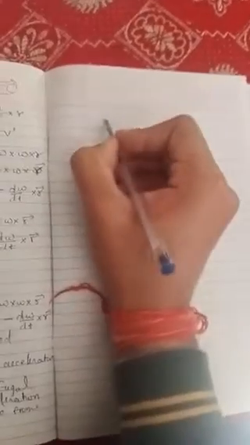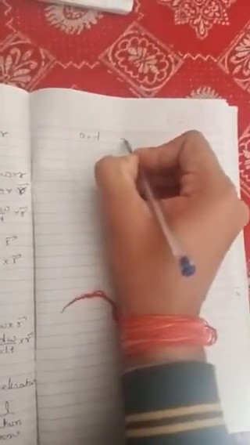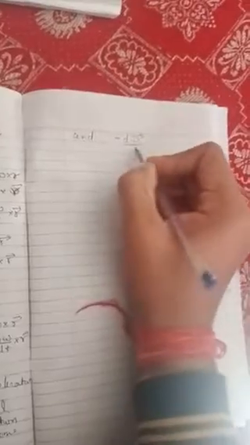And the last term is minus d omega upon dt cross r.